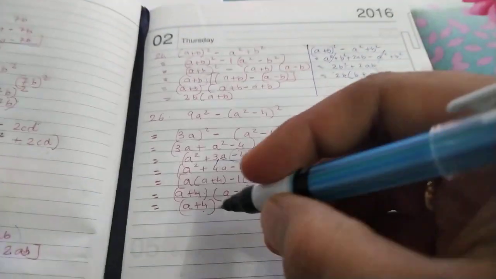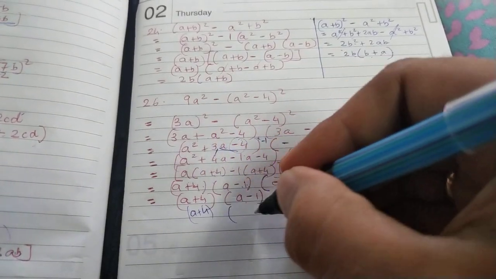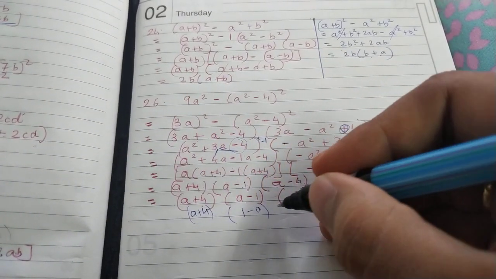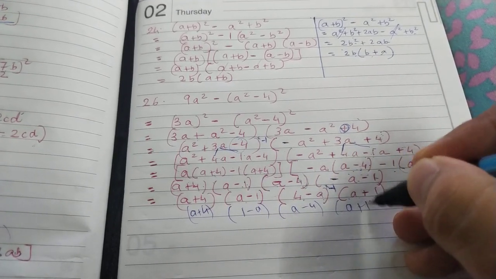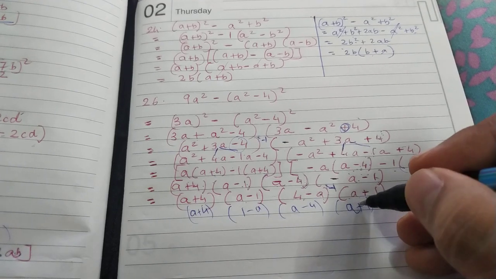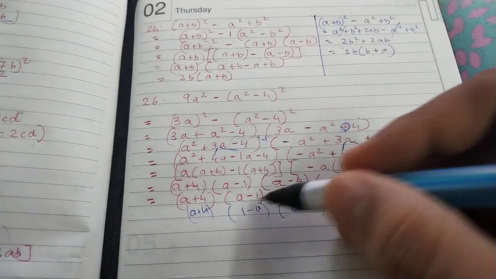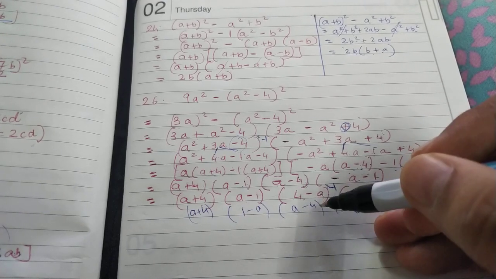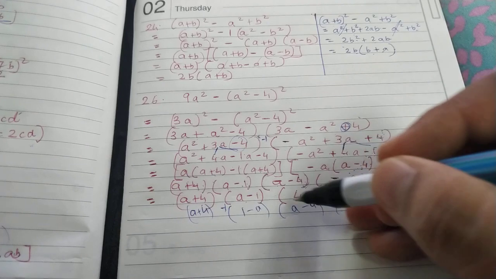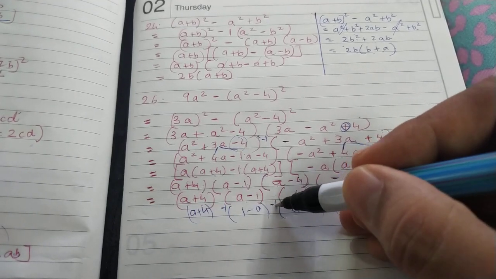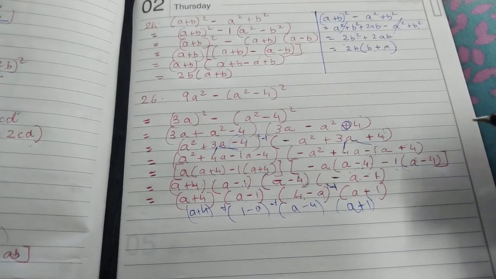If I write the answer like this, a plus 4, let me flip this as 1 minus a, and let me flip this also as a minus 4, and this is a plus 1. This is also the right answer, because if I flip in 2 brackets, the net result is the same, because by flipping it, there is a minus 1 outside. By flipping this, there is a minus 1 outside, and minus 1 into minus 1 is 1, so that disappears.